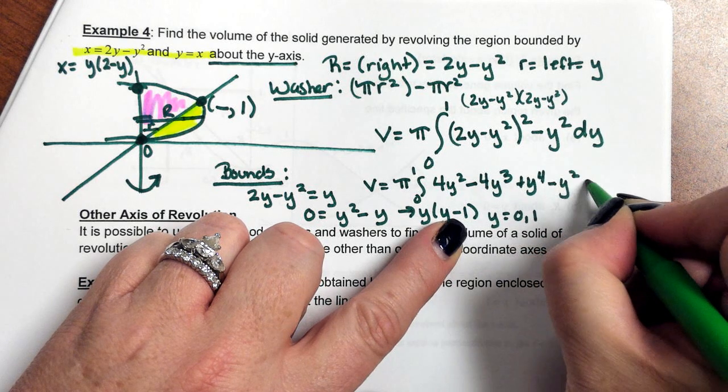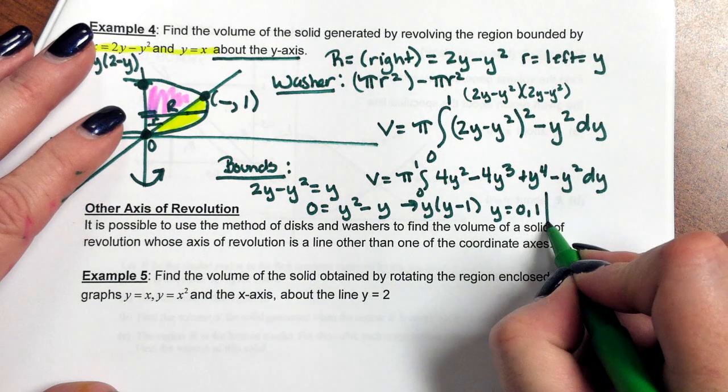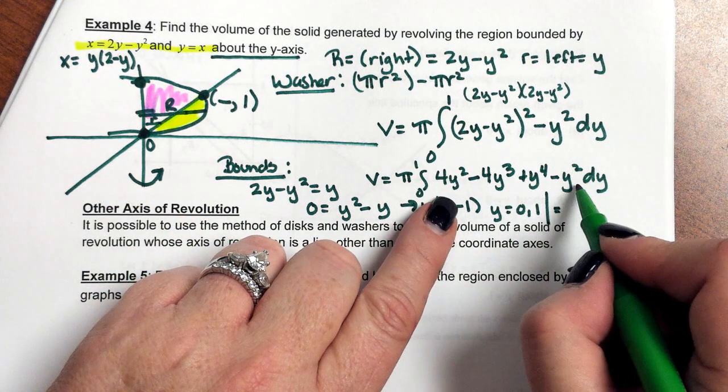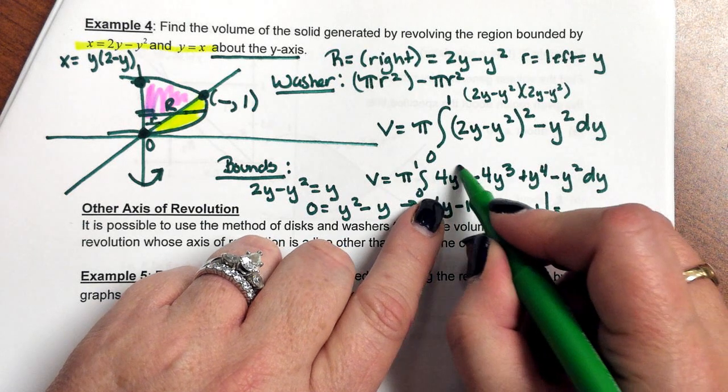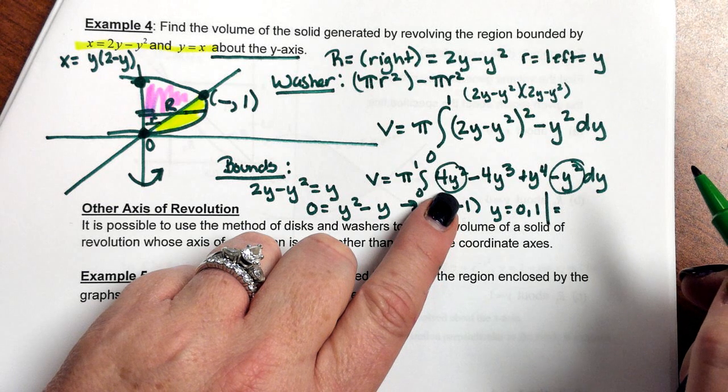Minus y squared. And again, I have to integrate this. Actually, I can combine a 4y squared and a negative y squared, which will give me a 3y squared.